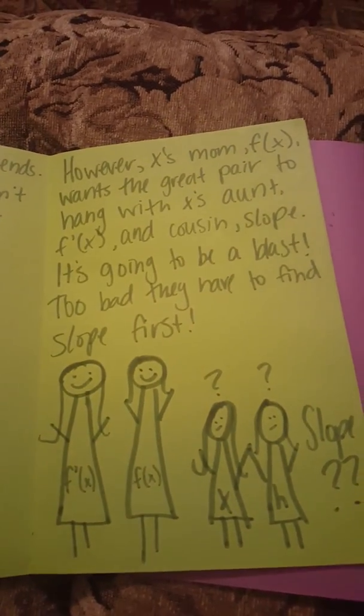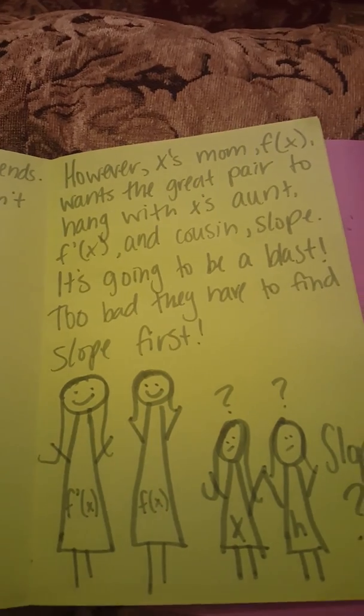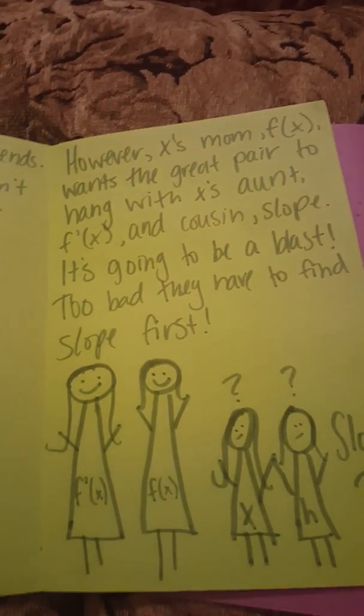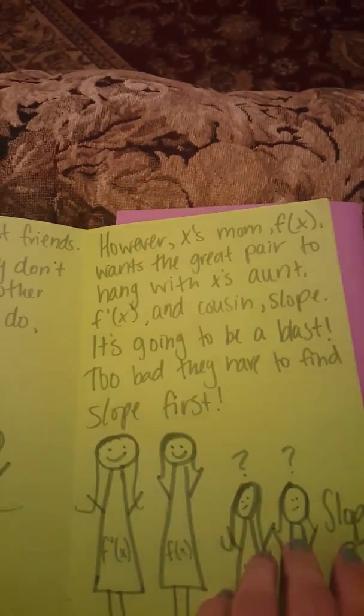However, X's mom, f of x, wants the great pair to hang out with X's aunt, f prime of x, and cousin, Slope. It's going to be a blast. Too bad they have to find Slope first.